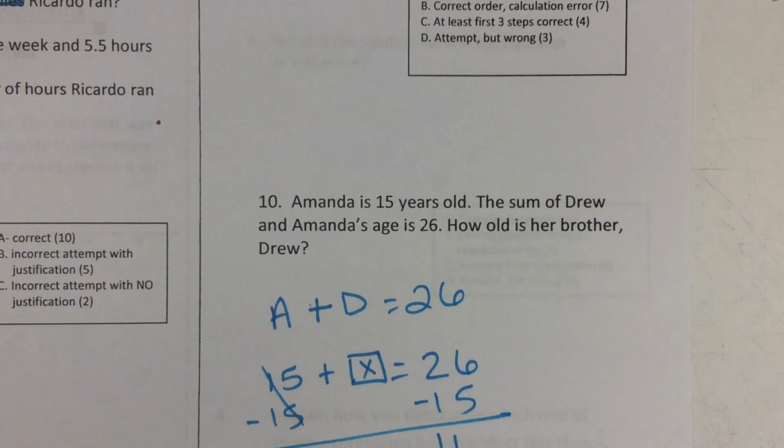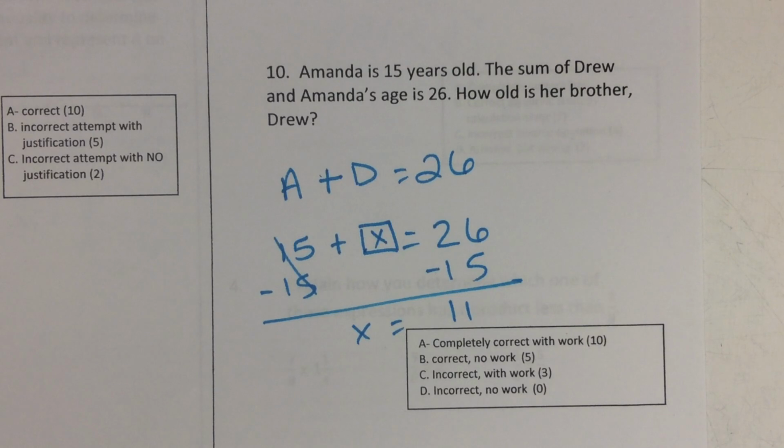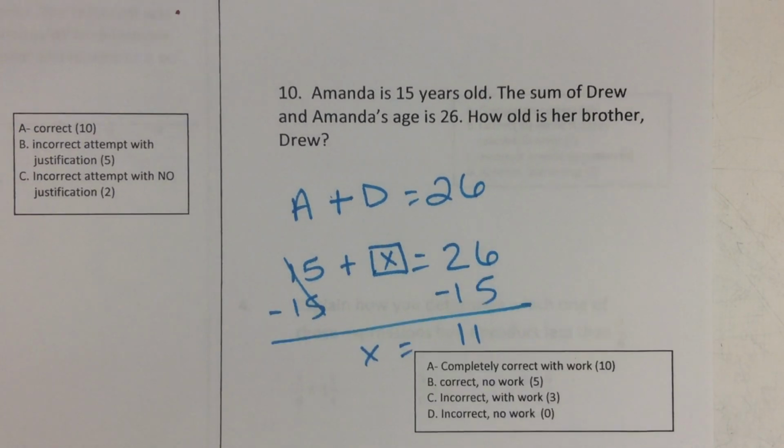If you showed all the work, now you can pause it all you need and watch it again as much as you want, but if you showed all the work on this and brought it in, then you will have the opportunity for a retest.